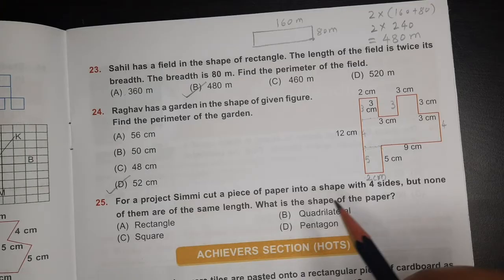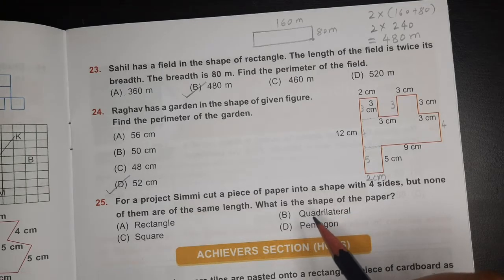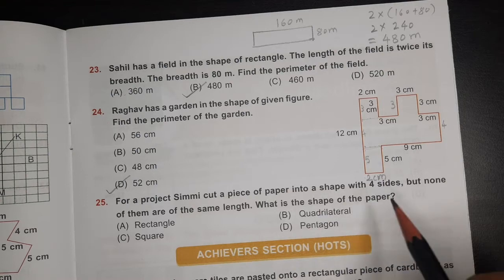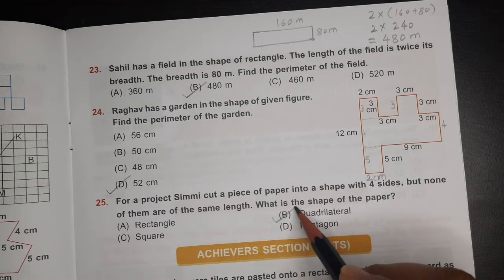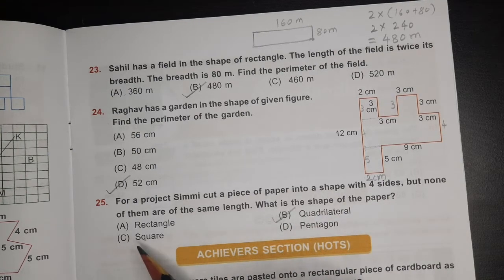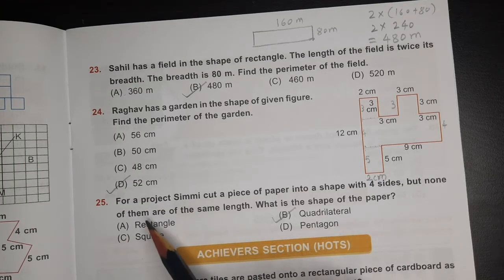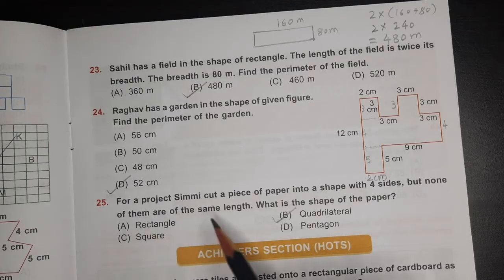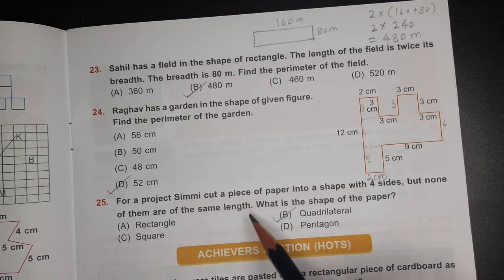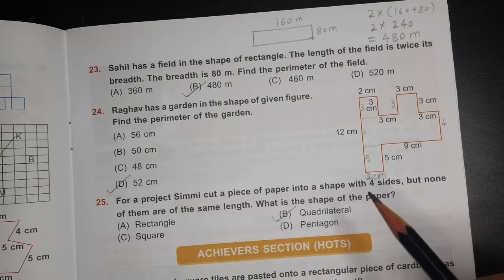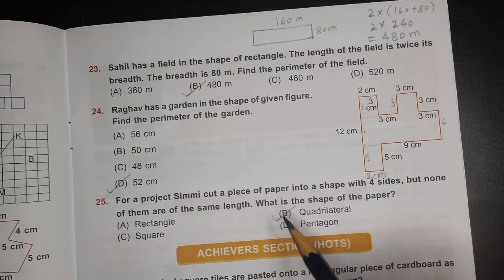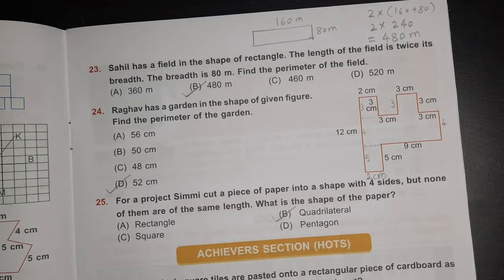Quadrilateral, yes. Quadrilateral is a polygon which is having 4 sides. Okay. So quadrilateral में 4 sides है. So this should be answer to this question. क्योंकि square will also have sides. All sides are same. जबकि यहाँ पे but none of them are of same length. So मतलब same length भी नहीं है. Pentagon will have 5 sides. No. So the answer is quadrilateral, which is option B.